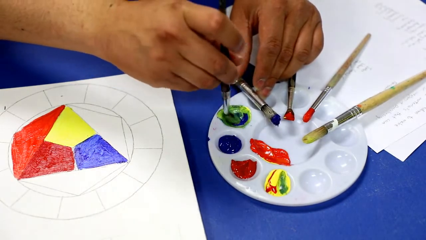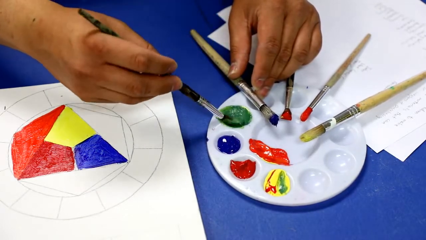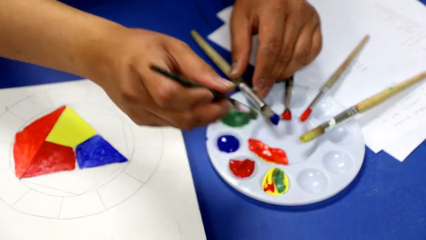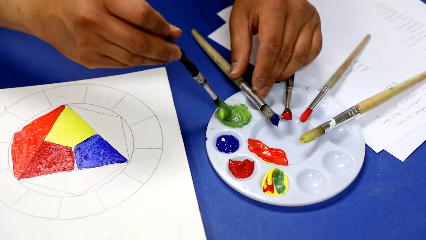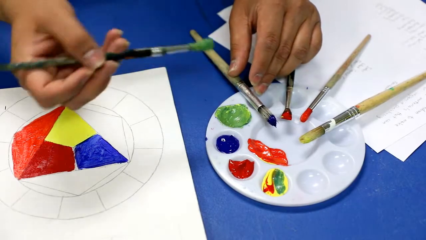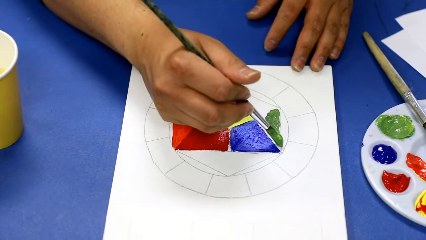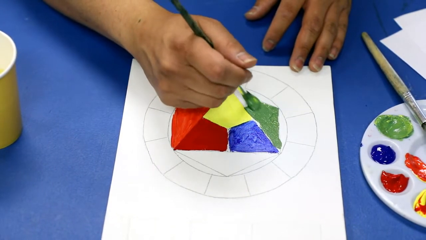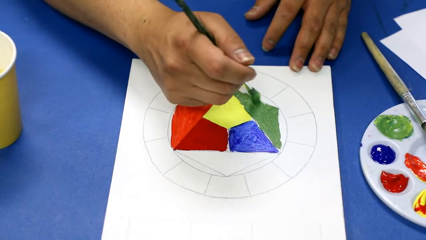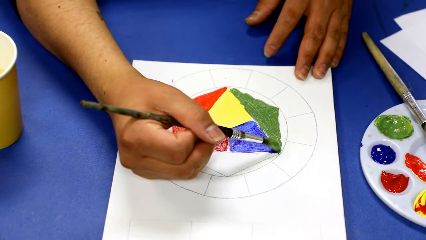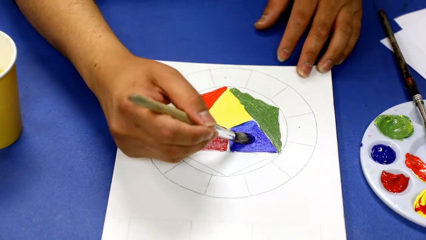And if your colors don't look right, you could just keep mixing in more yellow or more blue. It's a little bit too dark now, so I have to add more yellow. That looks like a good enough green. So we're going to go ahead and add green to our color wheel. Alright. Clean it up with some blue.